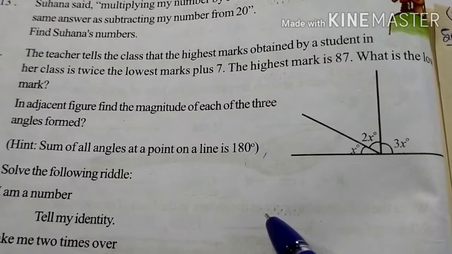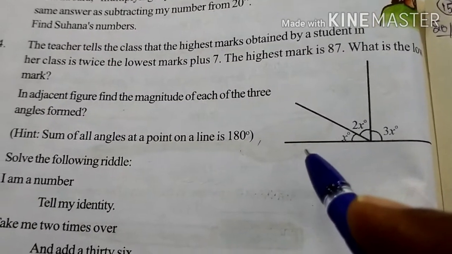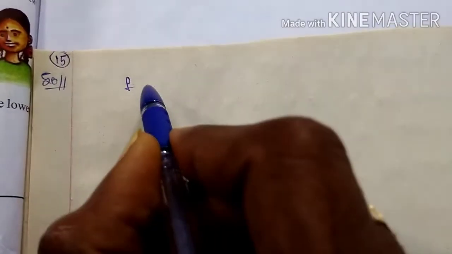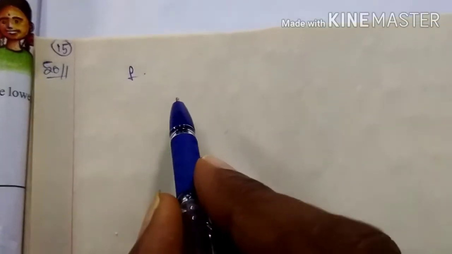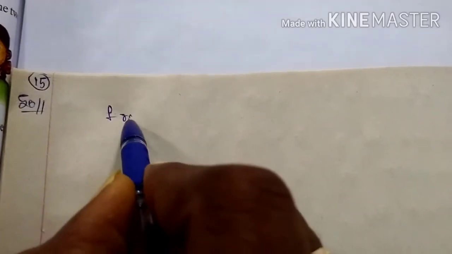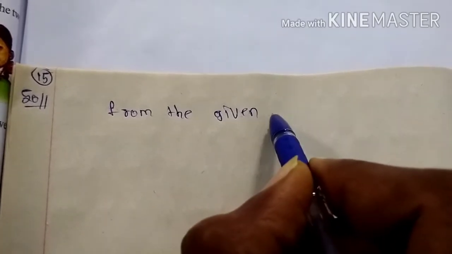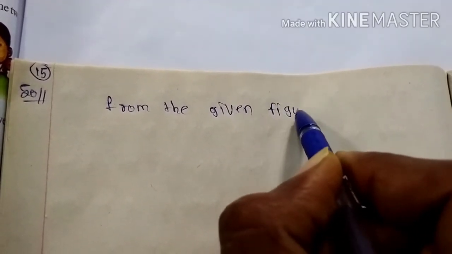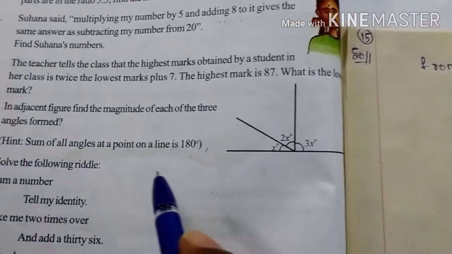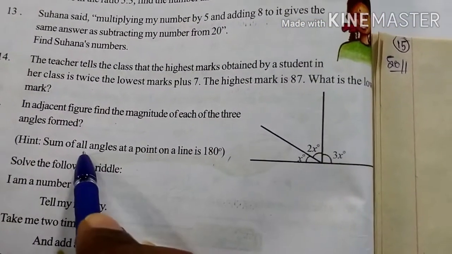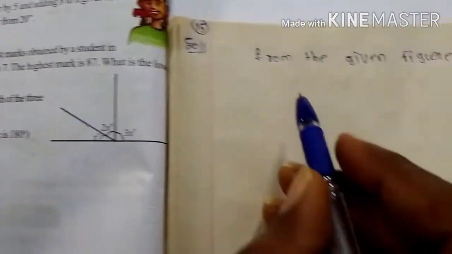Then you can solve the simple equation. You will get answer. See, I am writing. First of all, I am writing. From the given figure, you can write the statement: sum of all angles at a point.